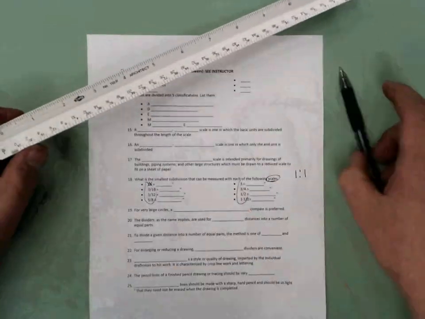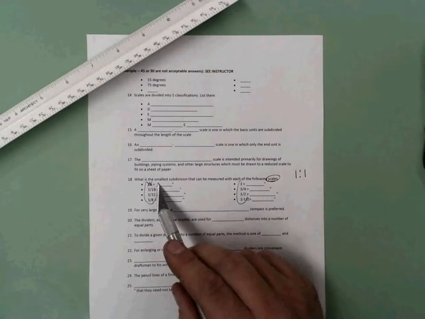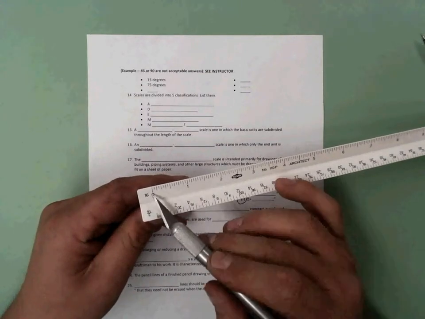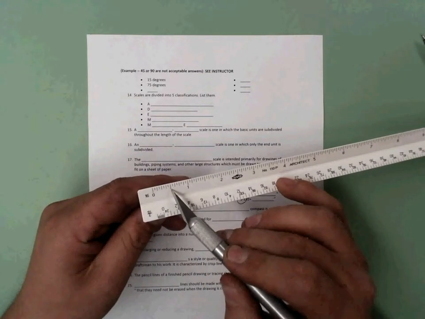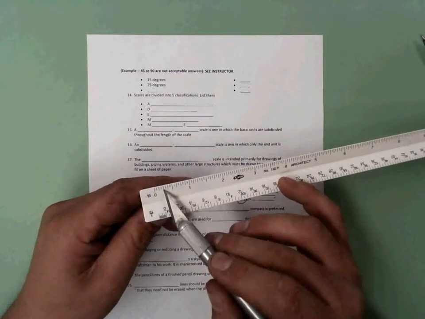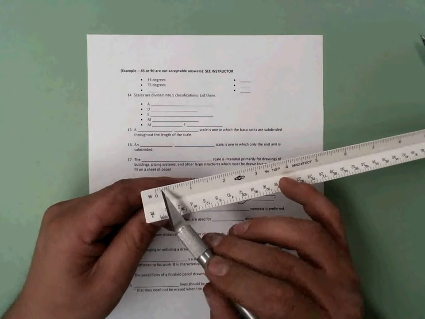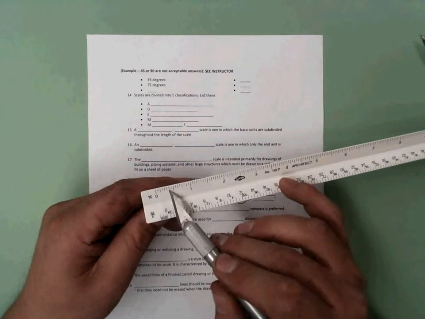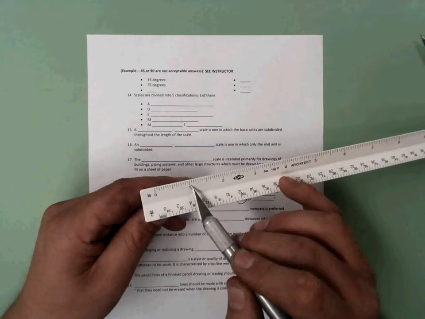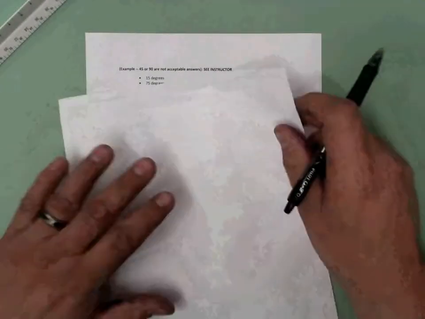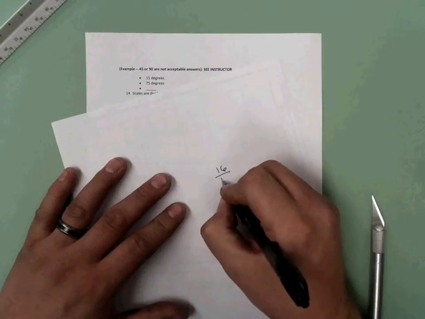Just real quick, let's recap on the 16th inch. We all know that this is 1 inch, which means half of 1 inch is a half of an inch, and half of an inch is a quarter. Half of a quarter is an eighth. Half of an eighth is a 16th. 16ths, because if you counted all these little dashes up, it would equal up to 16. 16 over 16 equals 1 inch, right?